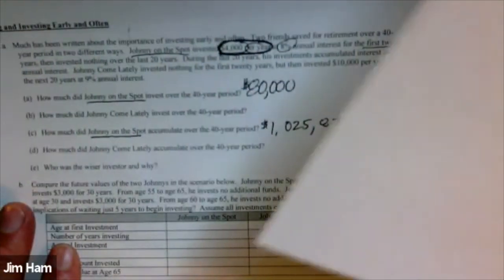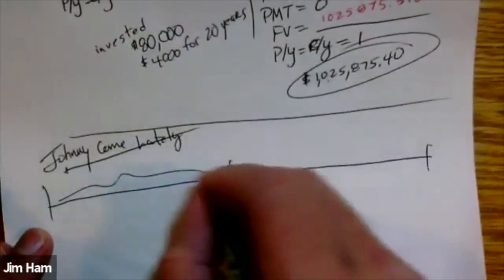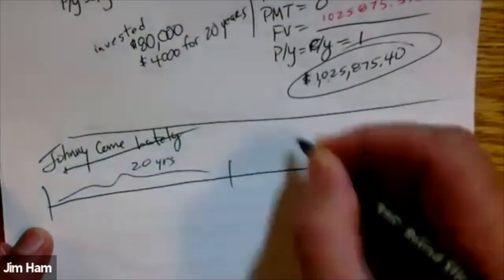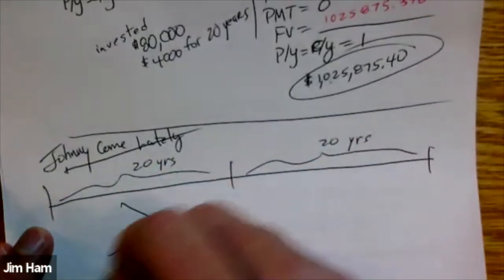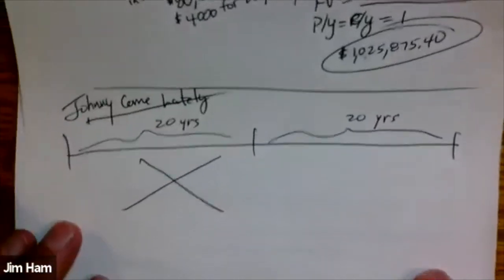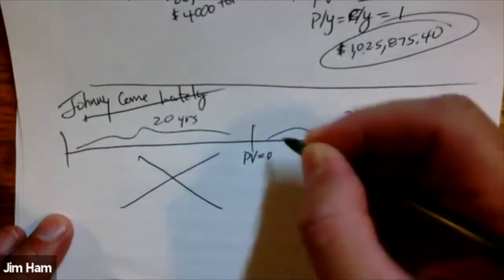Let's read the problem again. Johnny come lately invested nothing for the first 20 years, but then invested 10,000 per year over the last 20 years. So again, it's broken down by 20 years and 20 years. But there's nothing happening in the first 20 years for Johnny come lately. So Johnny come lately starts here with nothing.